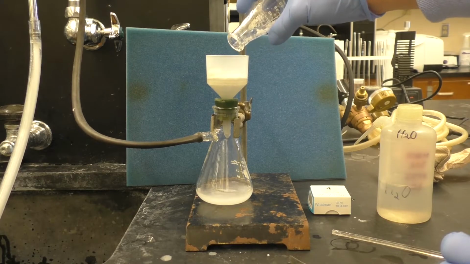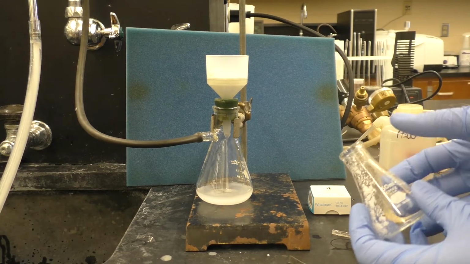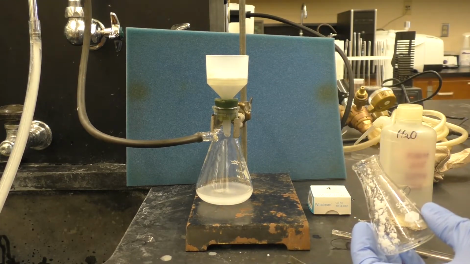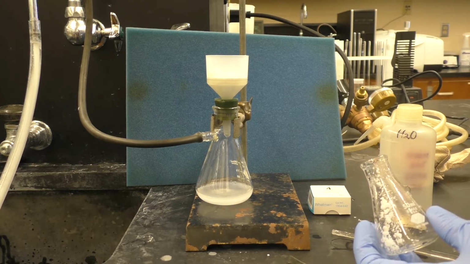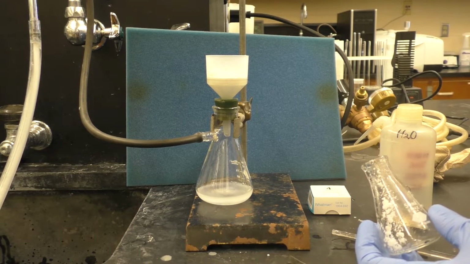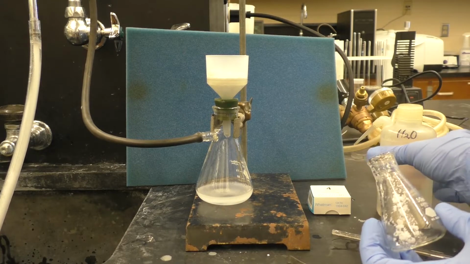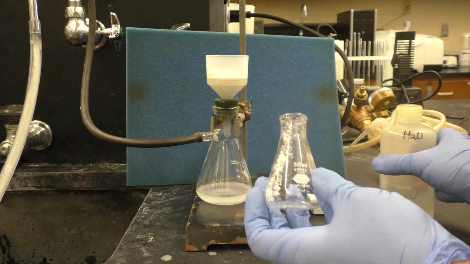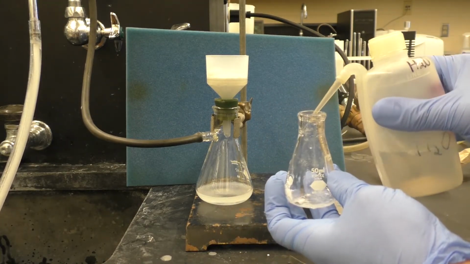It's kind of a clumpy material. You might even notice where it looks like we're getting a very, very small amount of stuff going through the filter there. That's all right, but it is a source of mass loss. We've got some stuff still on here, so we'll rinse that forward with some distilled water.